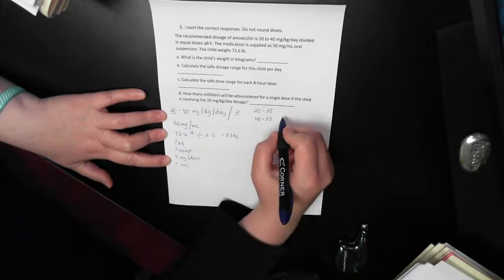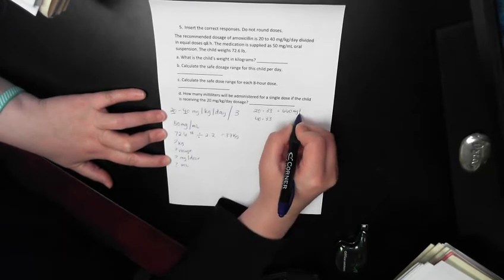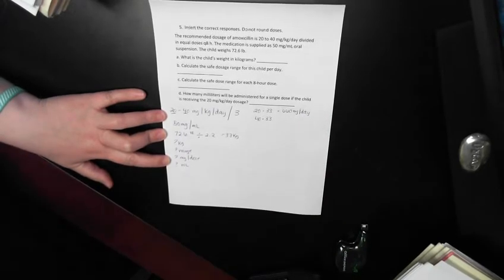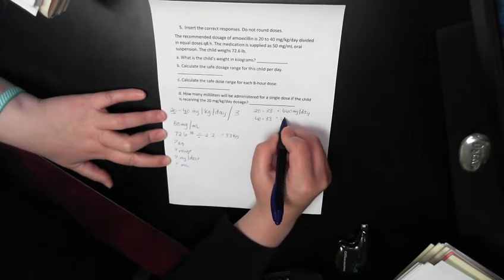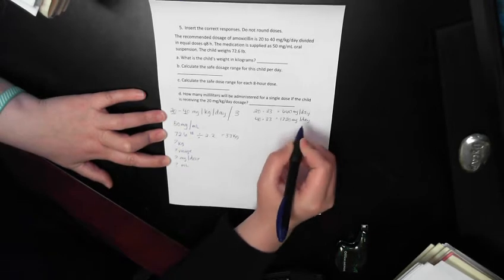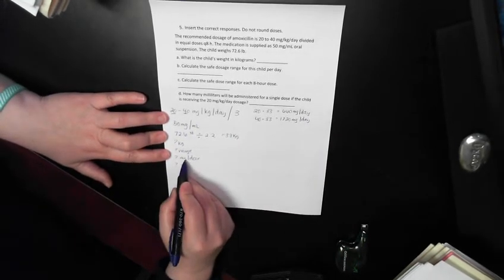So 33 times 20 equals 660 milligrams per day. And then 40 times 33 gives us 1320 milligrams per day. So again, these are per day, and it's asking us for our dose.